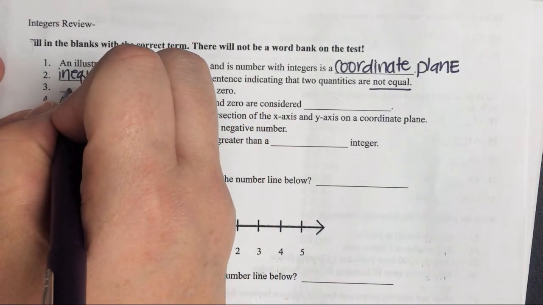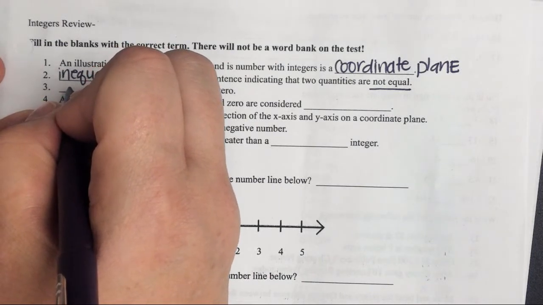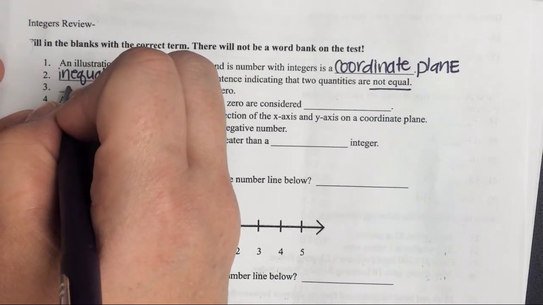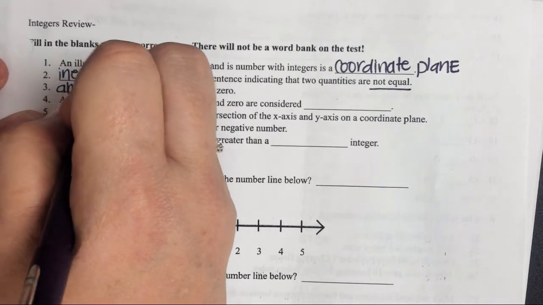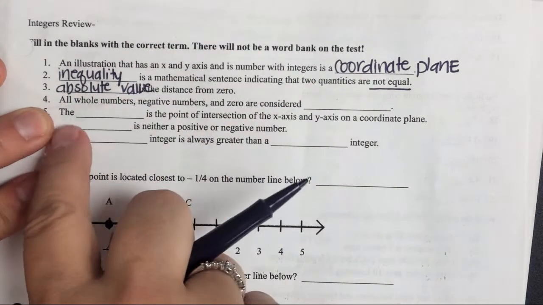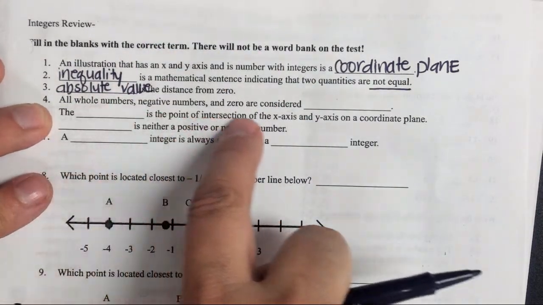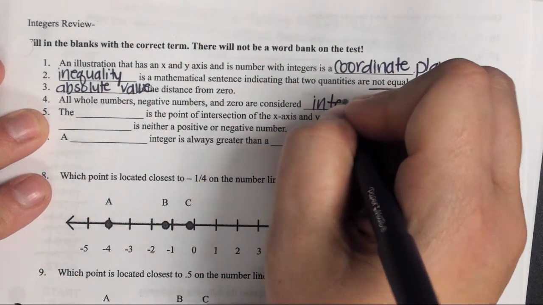What is our distance from 0? It's always positive. So, distance from 0 is called, remember Ferris Bueller? Absolute. There you go, absolute value. Sorry, I ran out of room. All whole numbers, negative numbers and 0 are considered integers. Very good.